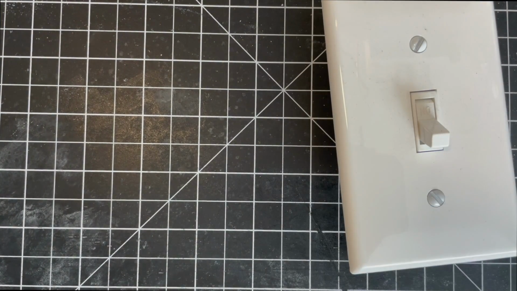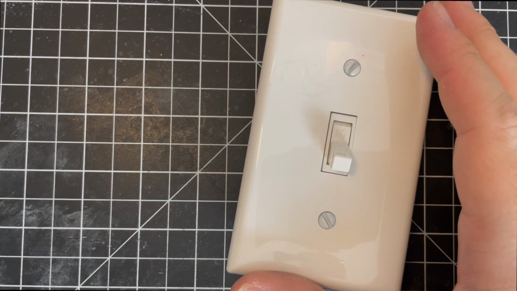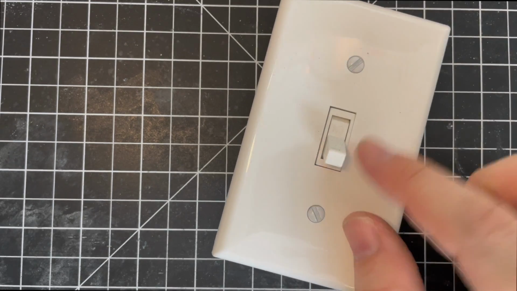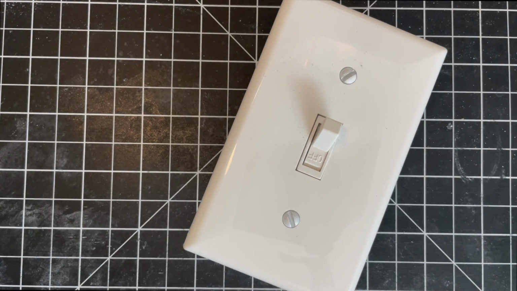I want you to picture the light switch in your room. How many states does it have? In other words, how many positions does it have? This light switch right here has two positions, on and off. Most light switches do. Some newer ones changed a little bit.